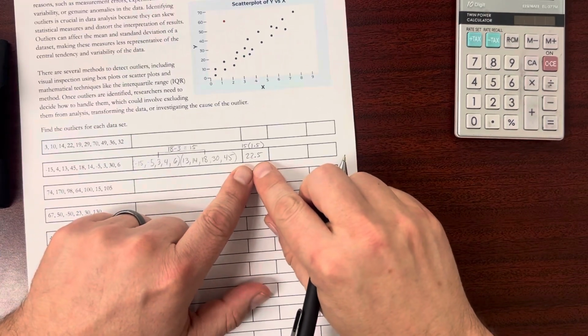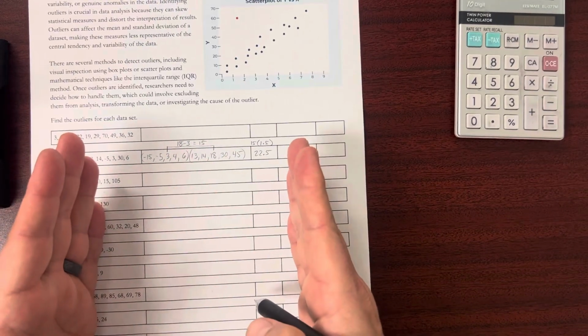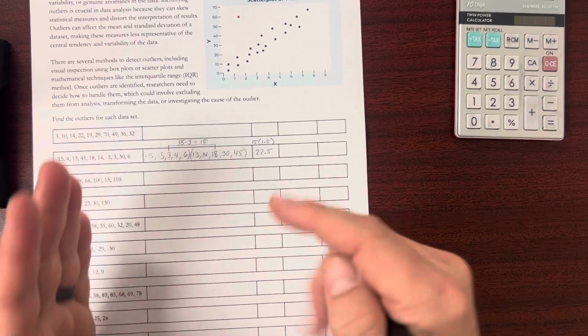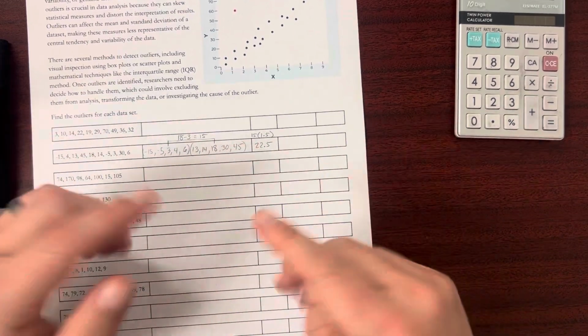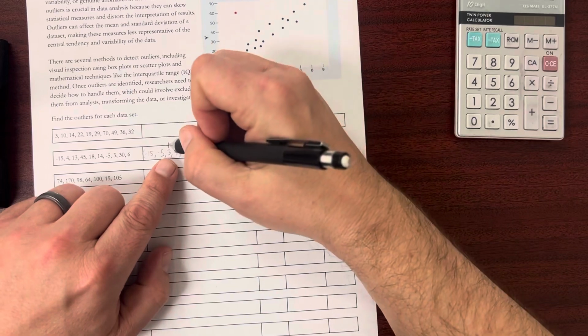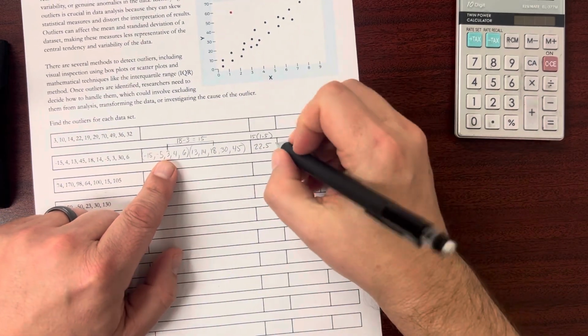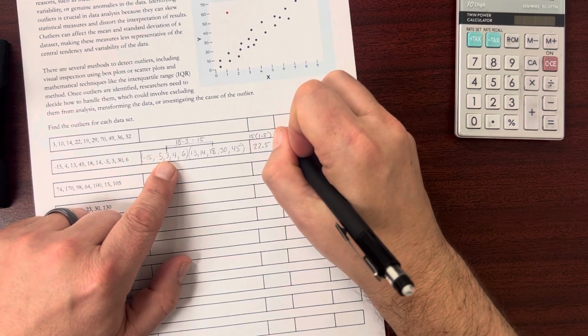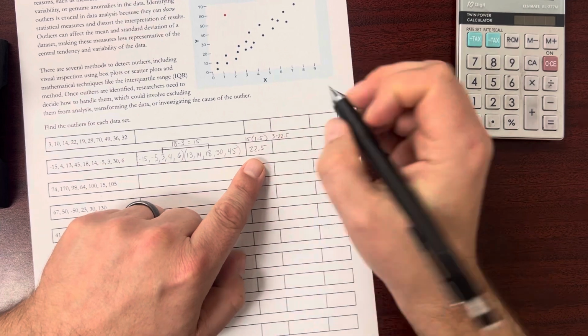So now I want to figure out what my range is for my outliers. And I need this number, this 22.5, to figure out what the range is. So first I'm going to go back to this 3 here. And I'm going to say 3 minus 22.5.